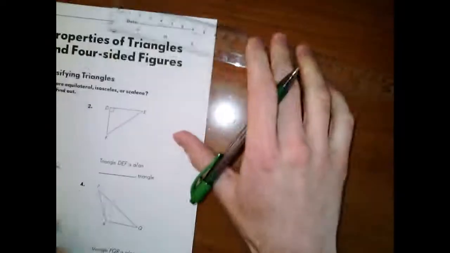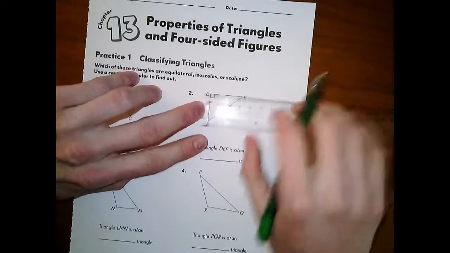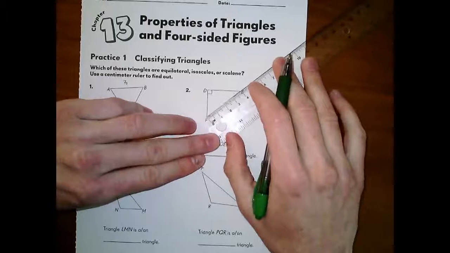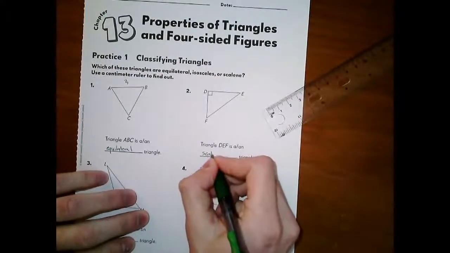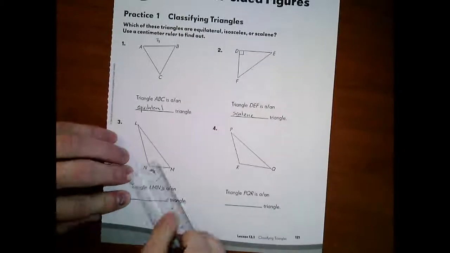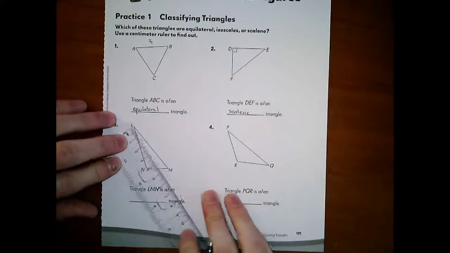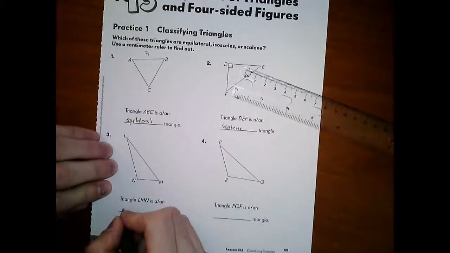Next one. Well, I see that this one's definitely going to be longer at least, so it's certainly not equilateral. But let's see if it's isosceles. 3 centimeters, 2.5, and about 4. So none of these are equal, so that means this is a scalene. Next one. Ooh, I'm going to guess this is scalene too, but let's go ahead and check to make sure. 4 centimeters, 5 centimeters, and 2. 4, 5, and 2. Yep, those are all different. There's another scalene.